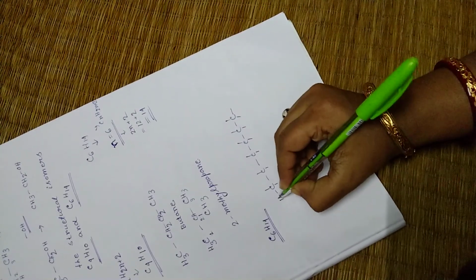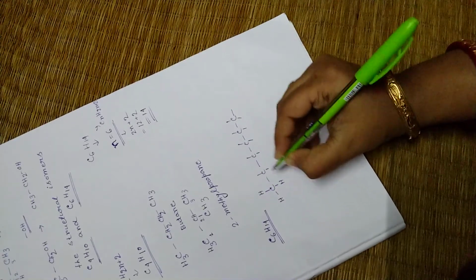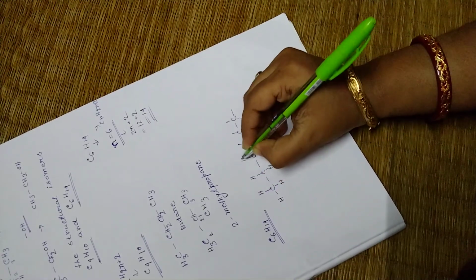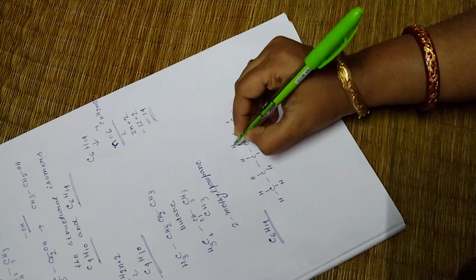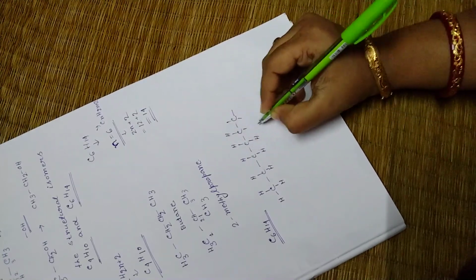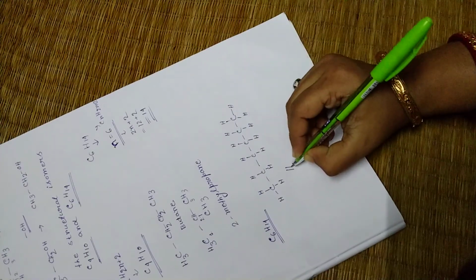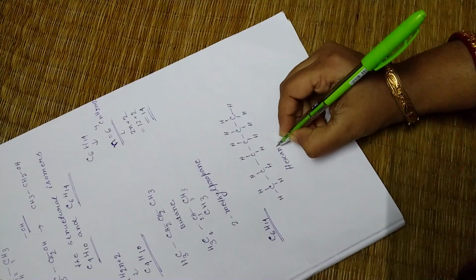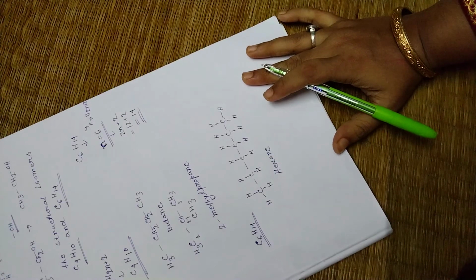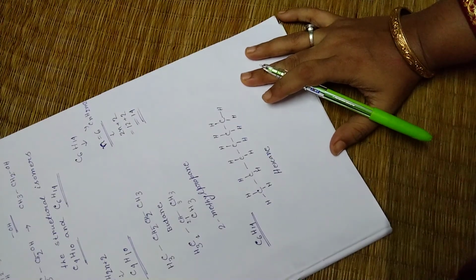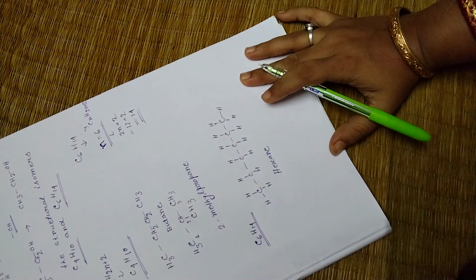So 6 carbons are present there, that is hex, and as this is an alkane, this is hexane.